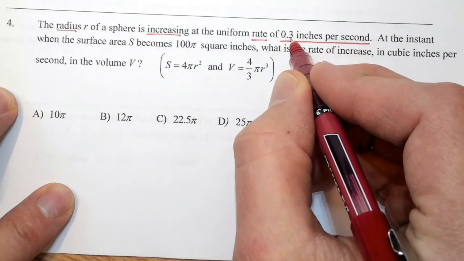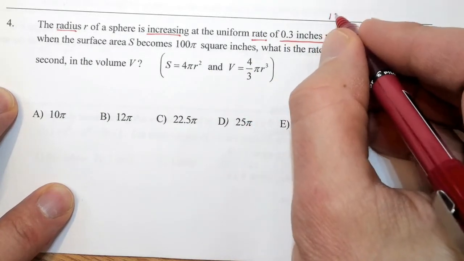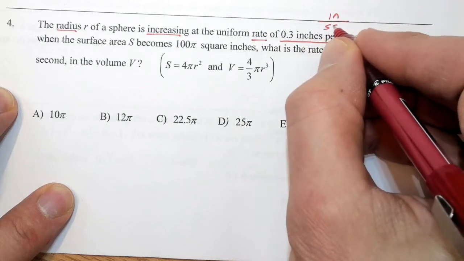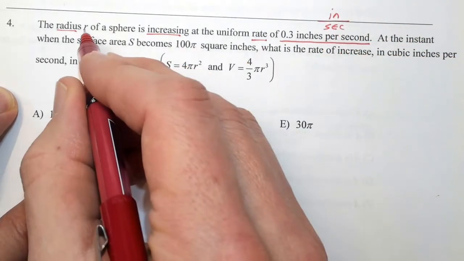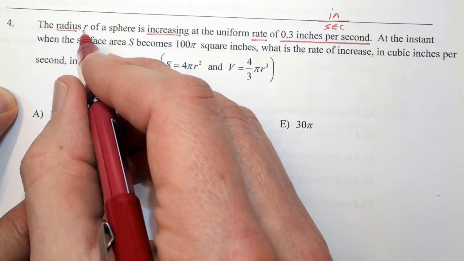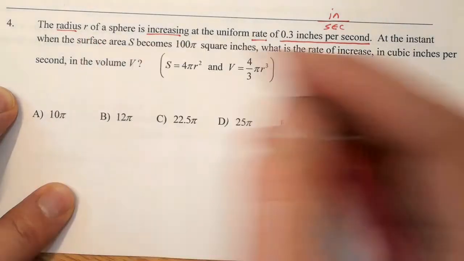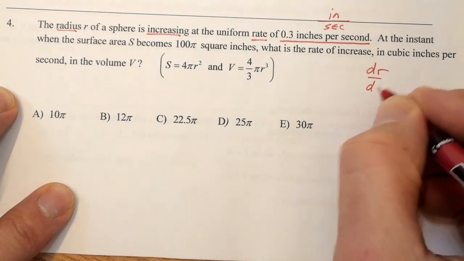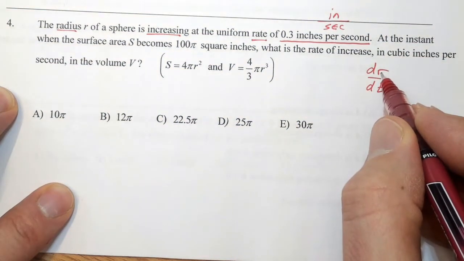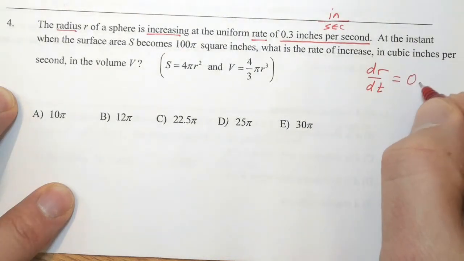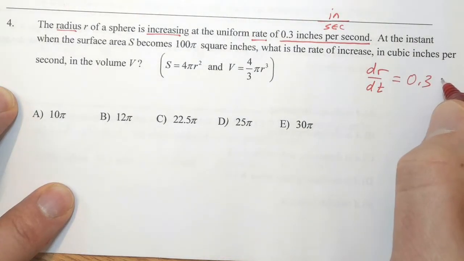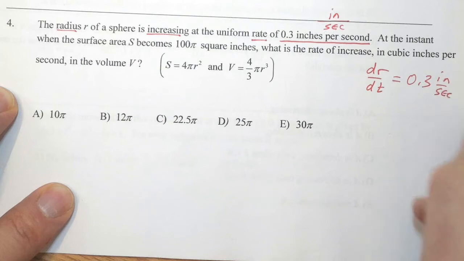We see we have 3/10 inches per second, so our units are a fraction. Right? Linear over time. Well, r is not a fraction, right? But dr dt is, and r is in linear units and time is in time units, so this matches perfectly. So dr dt is 3/10 inches per second.